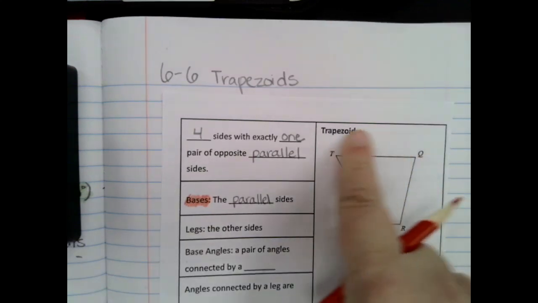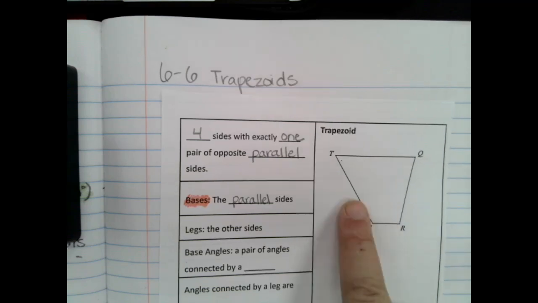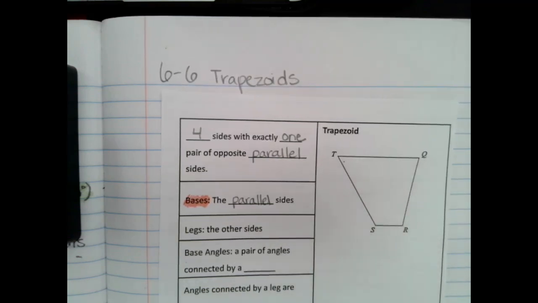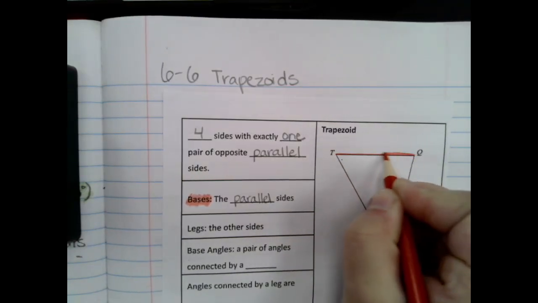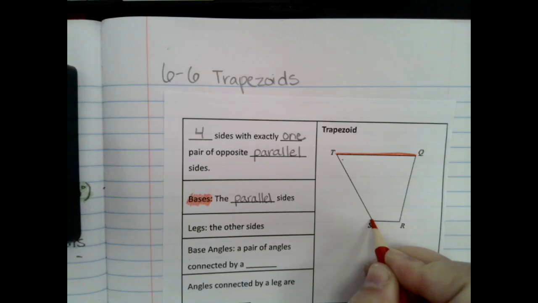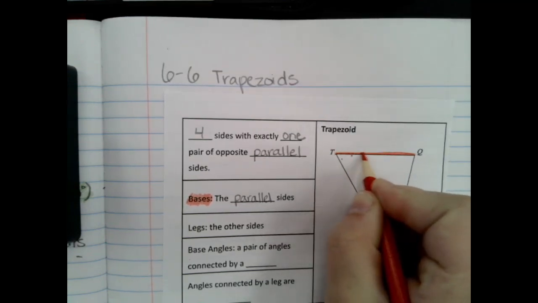Alright, so our bases are the parallel sides. As I take a look at this trapezoid here, which sides look like they are parallel? Which sides look like they would never touch if they were extended? Is it going to be the left and the right sides or the top and the bottom sides? Yeah, top and bottom. TQ is going to run parallel to SR. So these are our bases. These are our parallel sides.